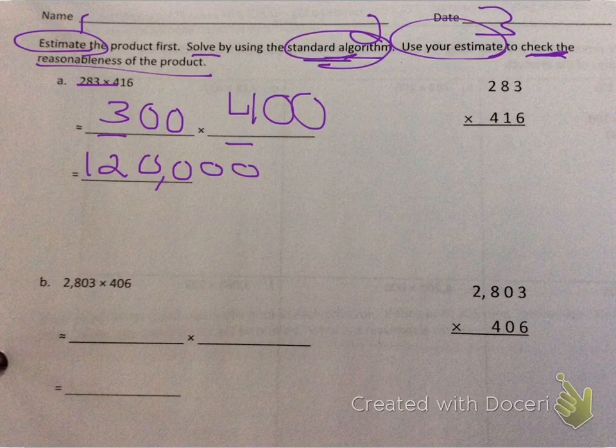Number 2, I take 6, I start by multiplying my ones, right? So 6 times 3 is 18. 6 times 8 is 48, plus 1 is 49. Sorry, my writing on here is awful. 6 times 2 is 12, plus 4 is 16.